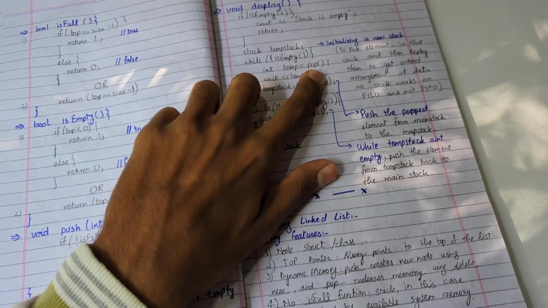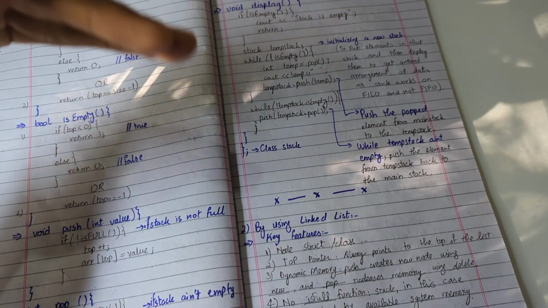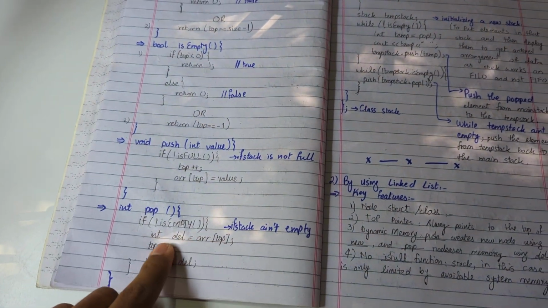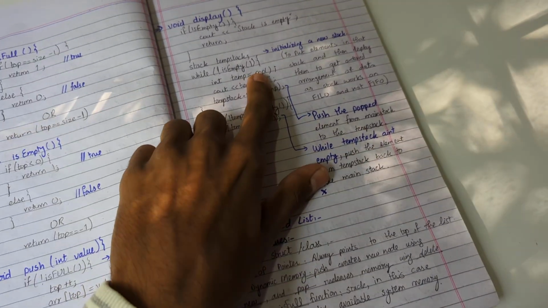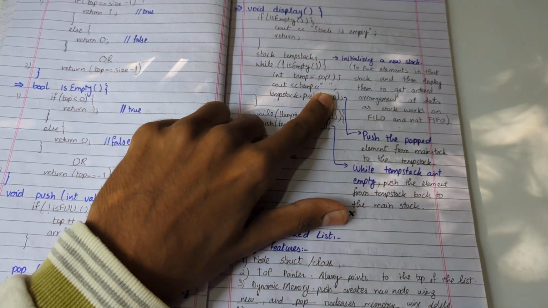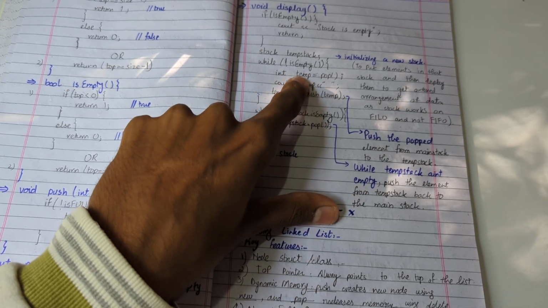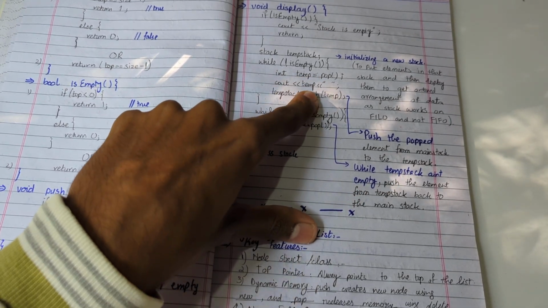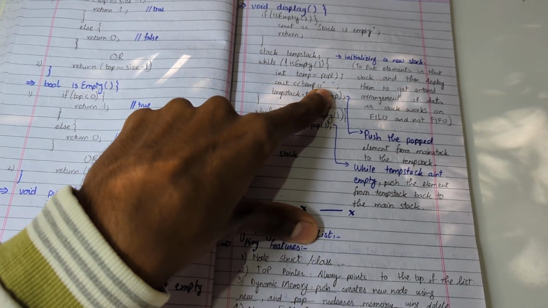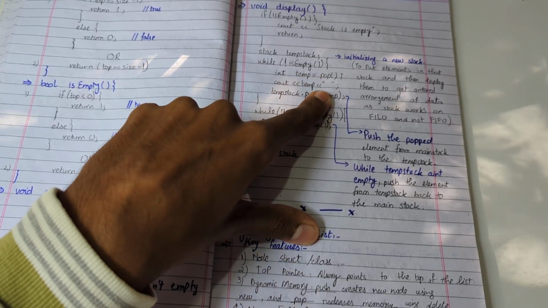We pop the topmost element from the main stack, and we store that popped element in the temp variable, and then we're going to display that variable after we've popped it from the main stack.